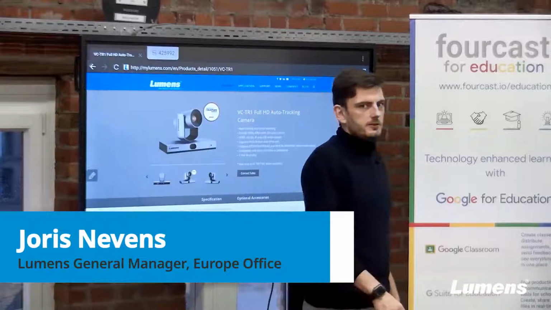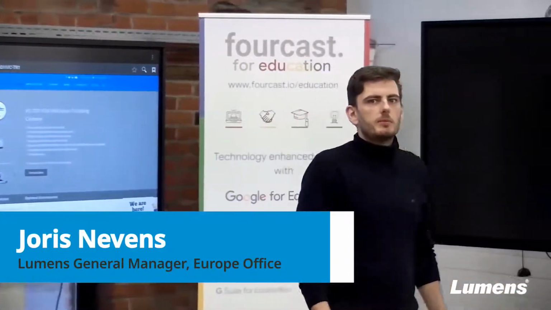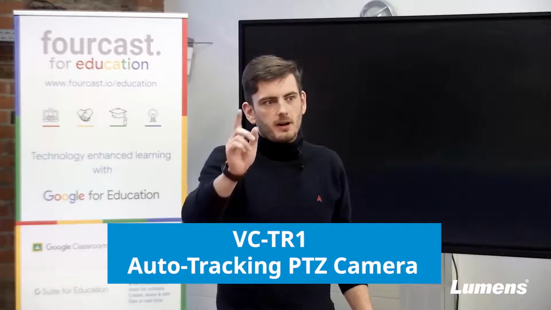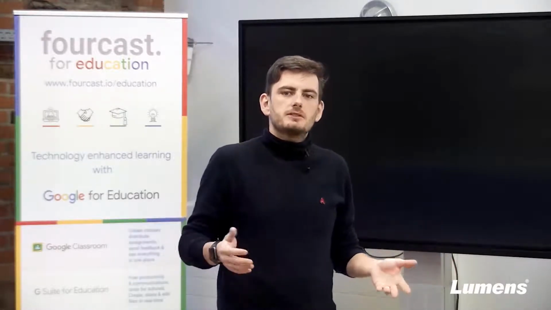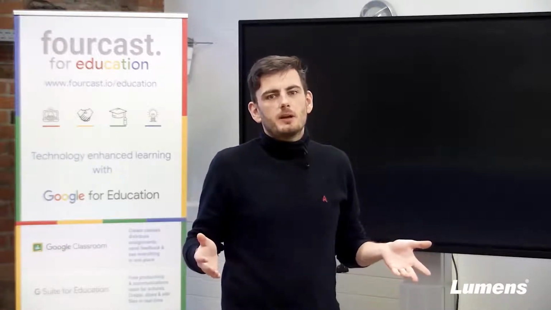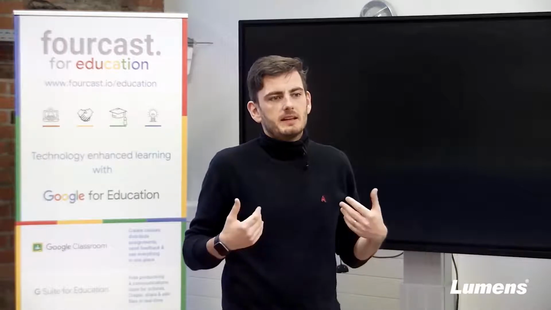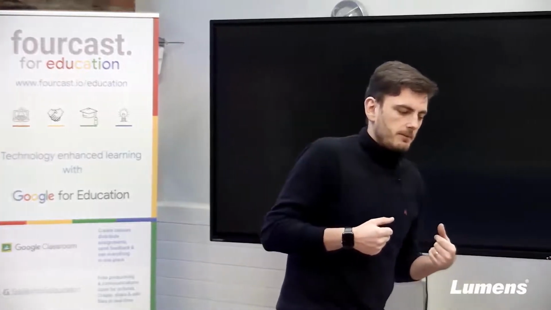Hello, my name is Joris Nevens and I work for the company Lumens, and I would like to present to you today our newest tracking camera, the TR1. Just for your reference, the camera is now standing 8 meters away from me, which is between the 5 and the 15 meters that we think is ideal for this camera.